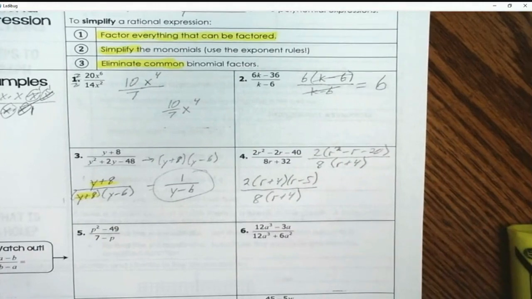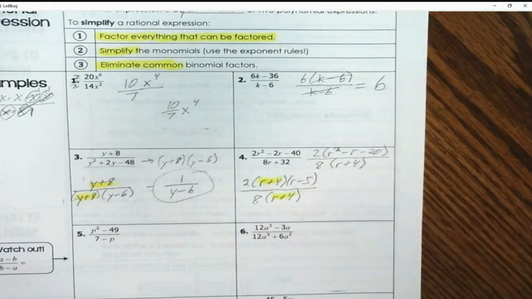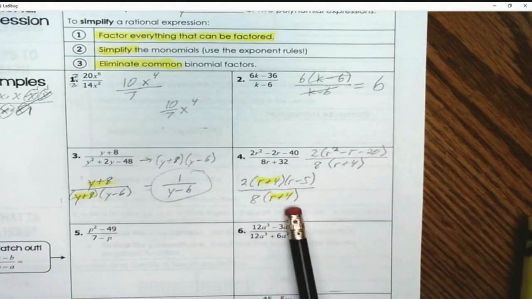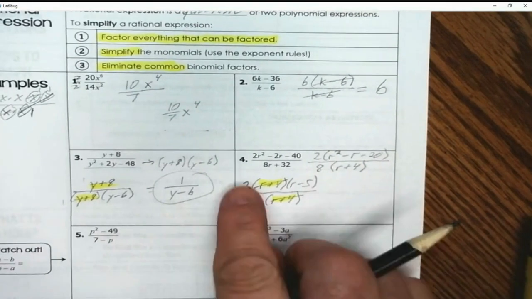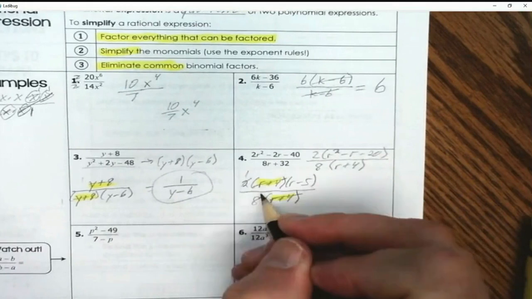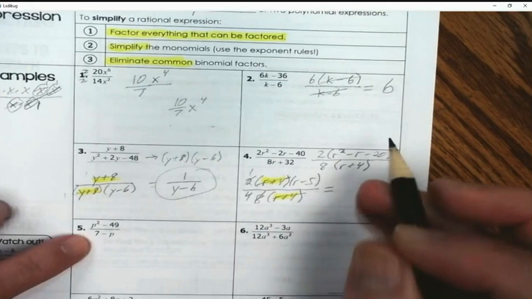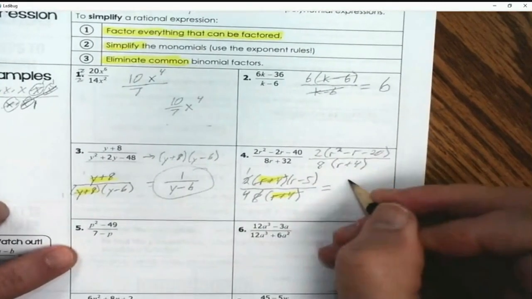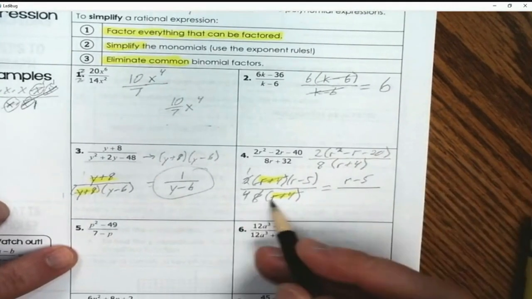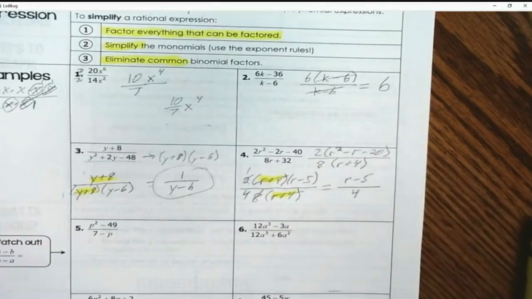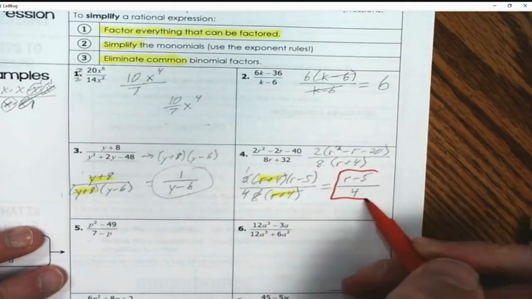All right, what can we simplify? Well, we see again that we've got the same factor on top and bottom. So r plus 4 divided by r plus 4 is just 1. So those cancel each other out. They're just 1. 2 over 8, that's 1 over 4, right? 2/8 is the same as 1/4. So what's left on top? 1 times r minus 5. What's left on bottom? 4 times 1. So that's what that simplifies to. R minus 5 divided by 4.